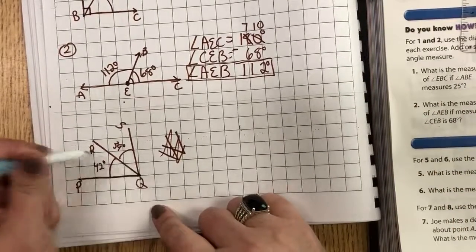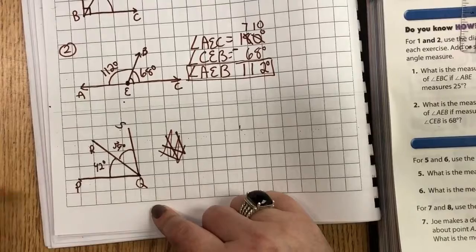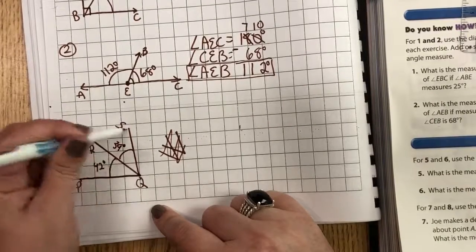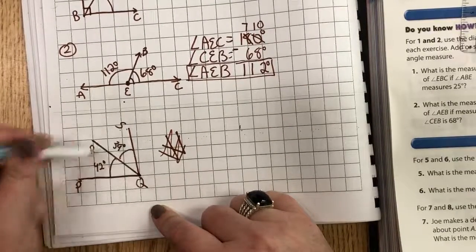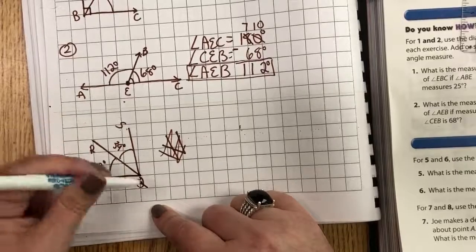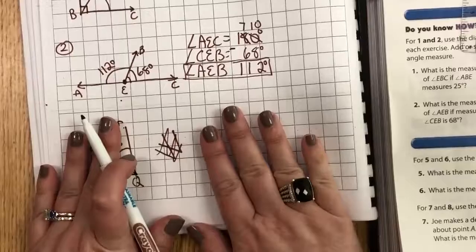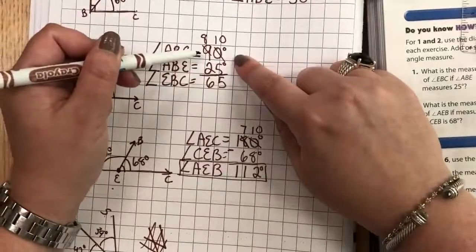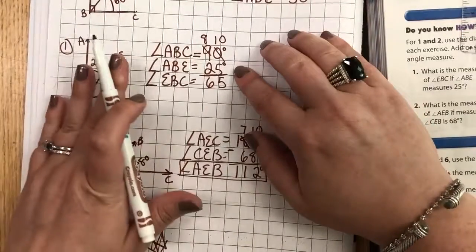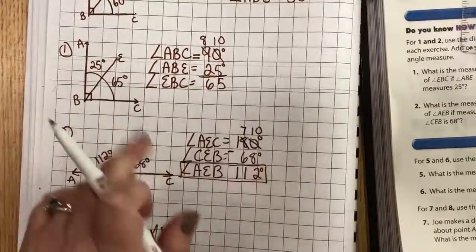So PQR is one part of this. RQS is the other part. But the whole angle is PQS. Or SQP, you could say it either way. Okay? You got this. Addition, subtraction, you can handle this. This is stuff that we've done a long time ago.